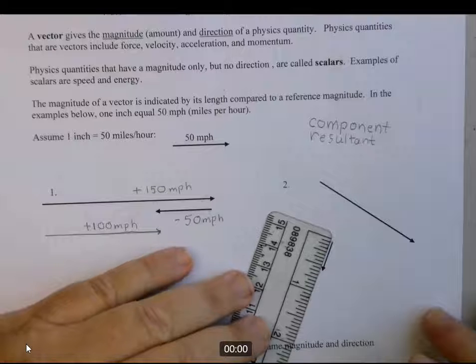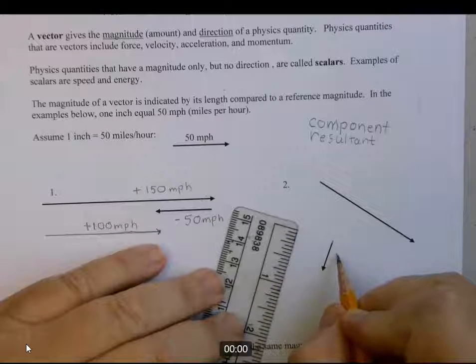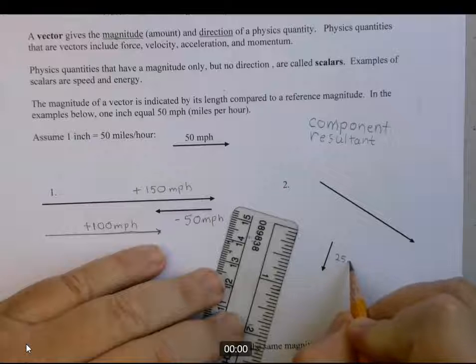Okay, so I'm going to measure this one, and this is 1/2 inch. And 1 inch was 50 miles per hour, so this is 25 miles per hour.